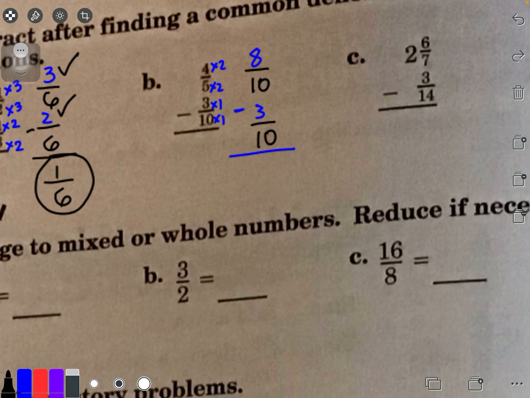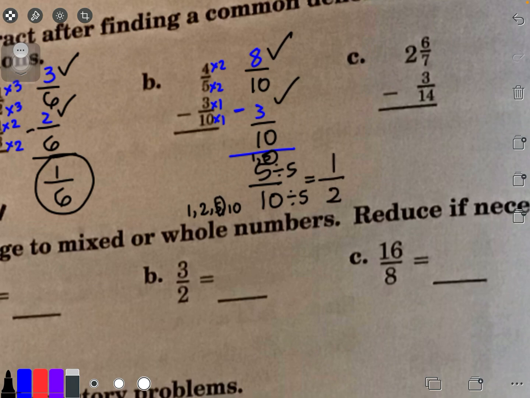Oof, that's thick. But 8 take away 3 is 5. I need to reduce that. So I'm going to do this. The factors of 5 are 1 and 5. The factors of 10 are 1, 2, 5, 10. I divide by 5 because that's what they have in common. 1/2. So that's my real answer for B.